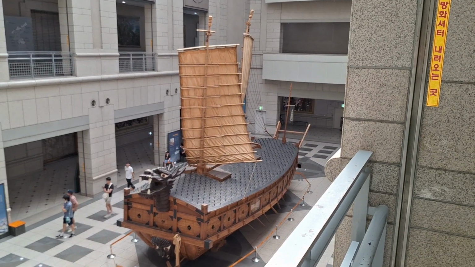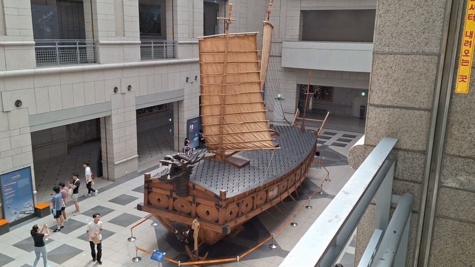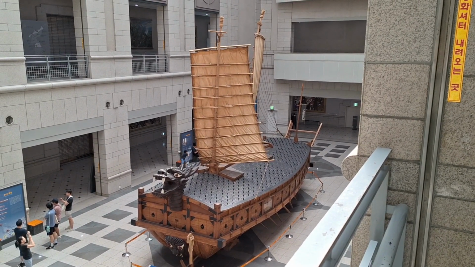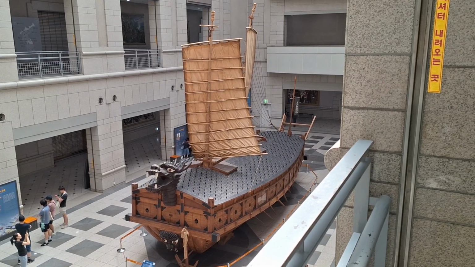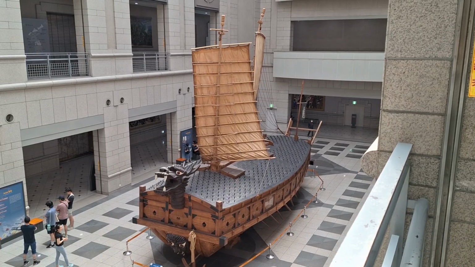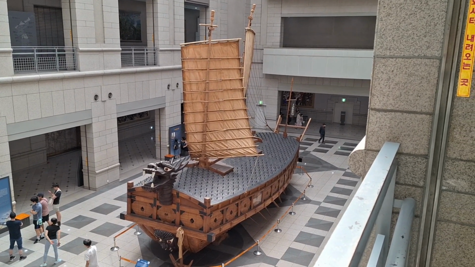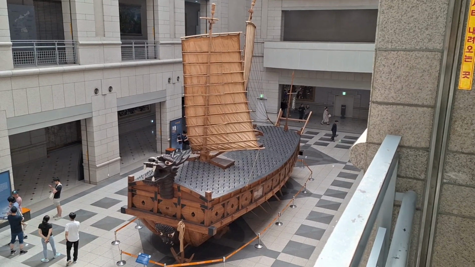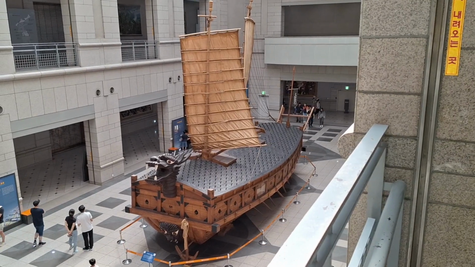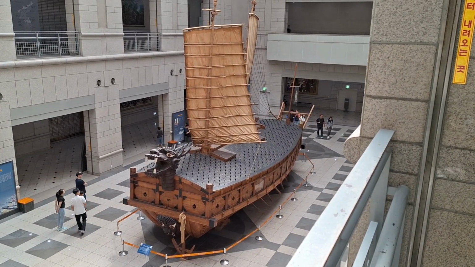Okay, continuing. Not only is the War Museum here for the latest Korean War in the 1950s, it also has items from other wars, such as this replica of a turtle ship, what they called it, and it kind of resembles a turtle. The top part is actually made of metal, and the bottom part is made of wood.